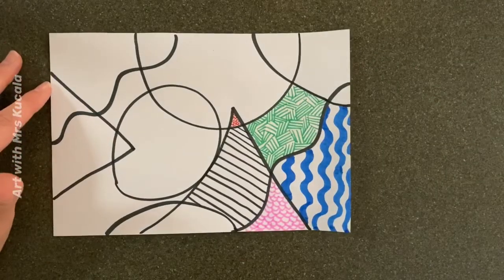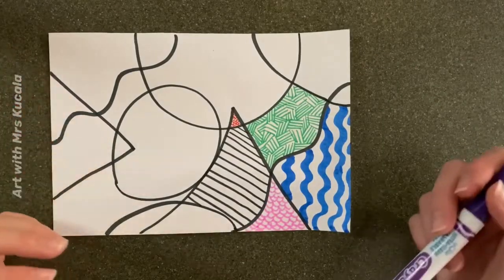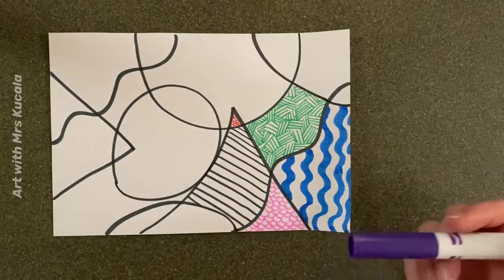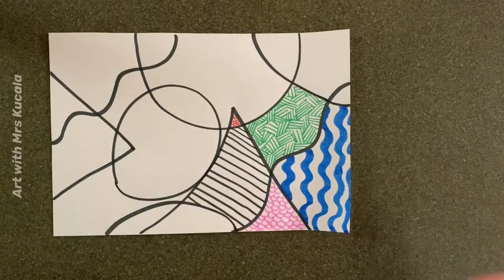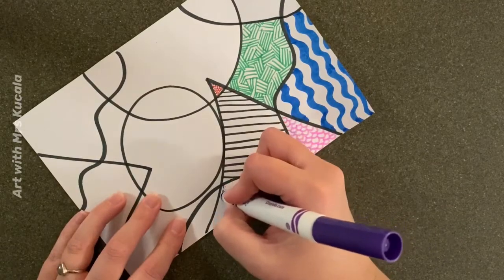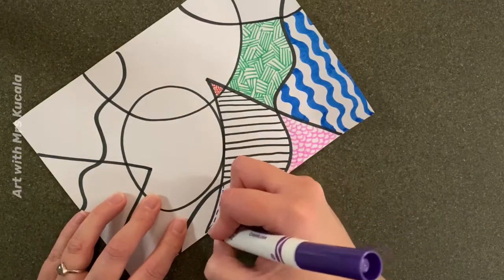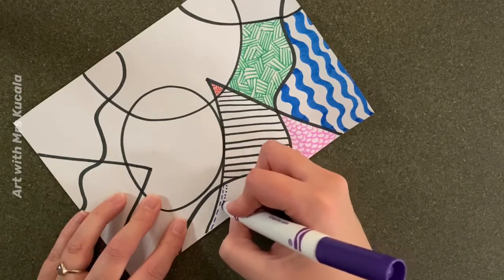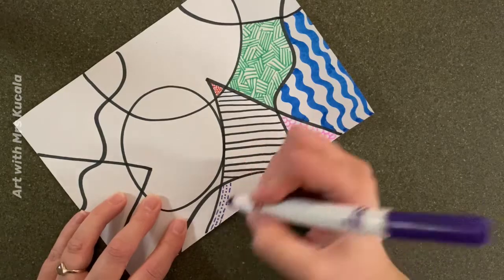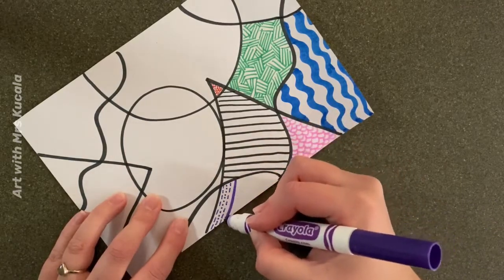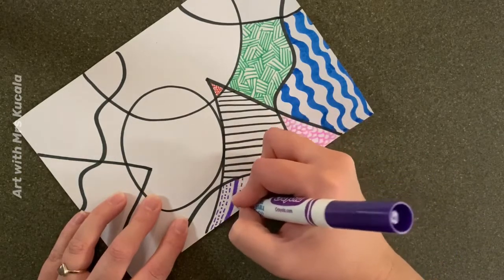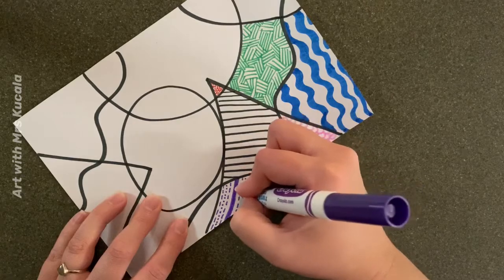So again, as we are working on this, you'll notice that I've been doing this for several minutes here. I'm taking my time and I'm trying to get a variety going. So I might decide that on this one, I'm going to follow a pattern of broken lines. And then maybe I'll decide that I need a big thick line in there next to it. But I'm still following a nice pattern.